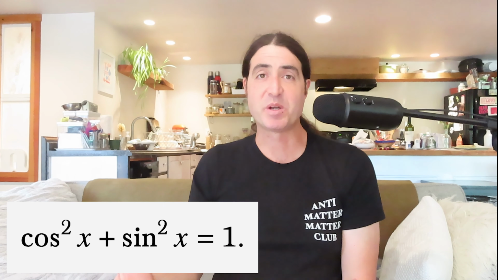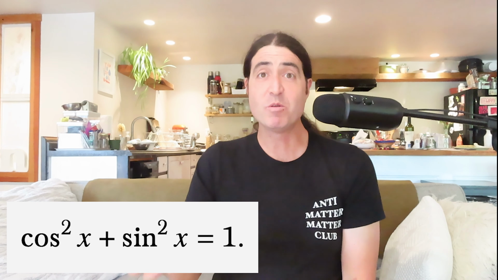Now, given that alpha squared plus beta squared is equal to 1, we might consider trigonometric functions because, of course, sine squared plus cosine squared is also equal to 1.